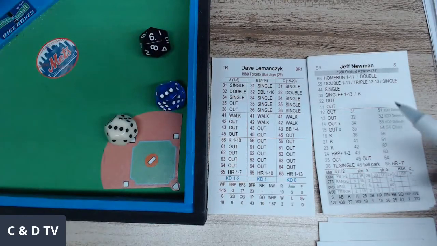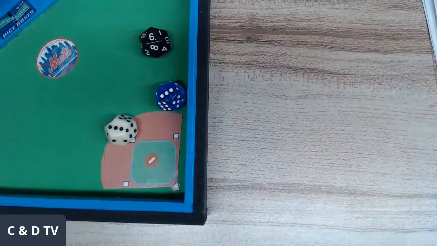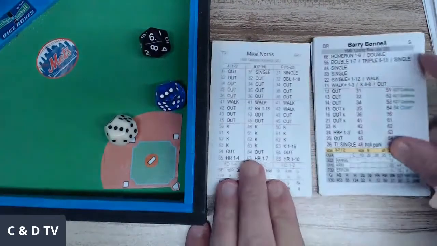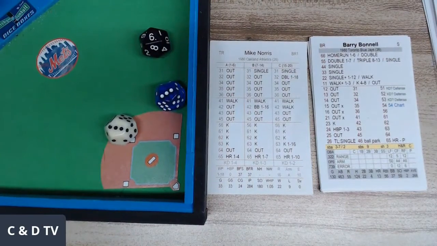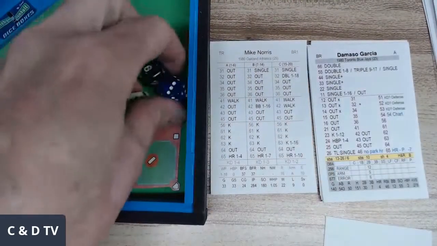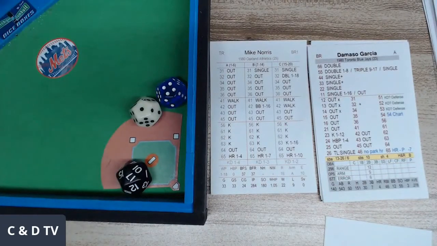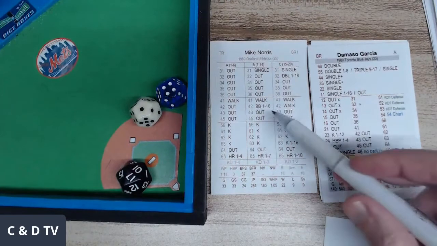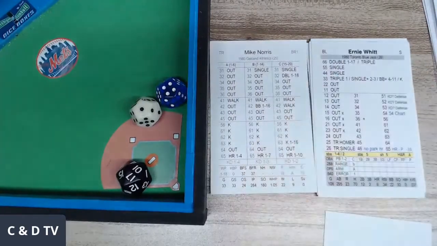All right, it's going to be a 33. And it's not Jeff Newman anymore. It is going to be Mike Norris against Barry Bonnell, and a 33 is going to be a ground ball hit hard up the middle for a base hit. So leadoff single. Tomasa Garcia. That's a 41. That's usually a base on balls, and it will be a base on ball. So first 2 batters reach base, and here's Ernie Witt.